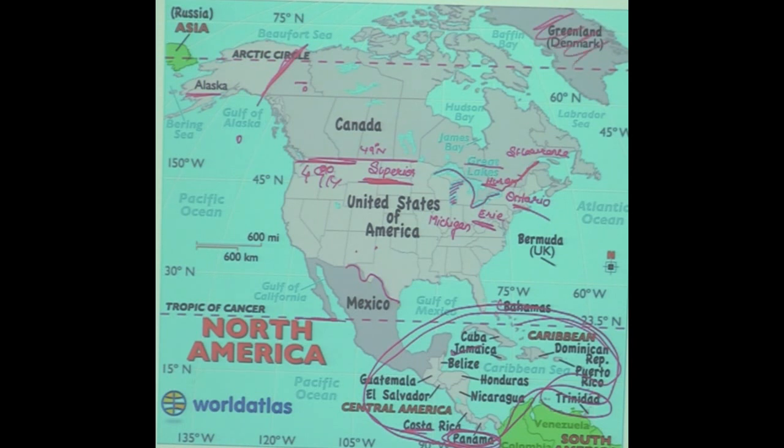Greenland is the largest island of the world. Baffin is the fourth largest island of the world in terms of geographical size.